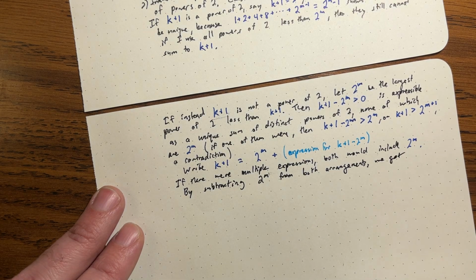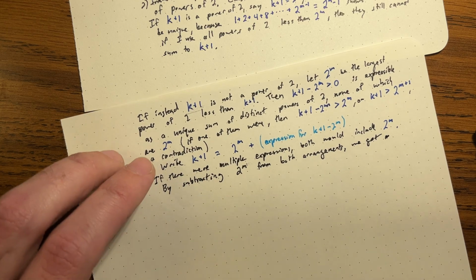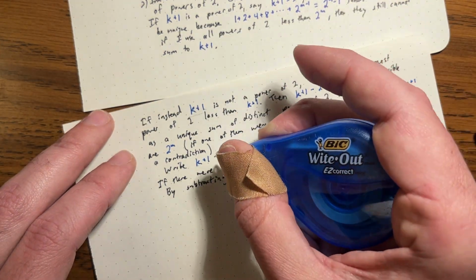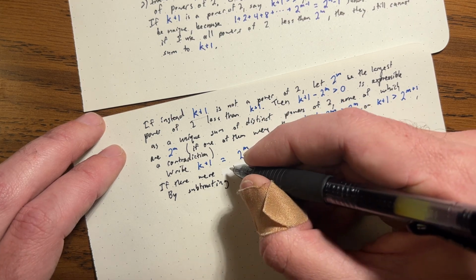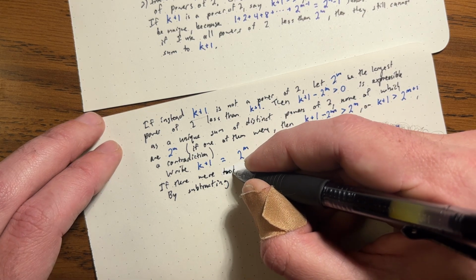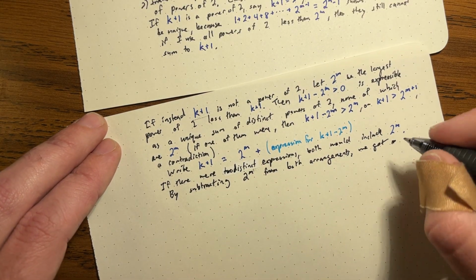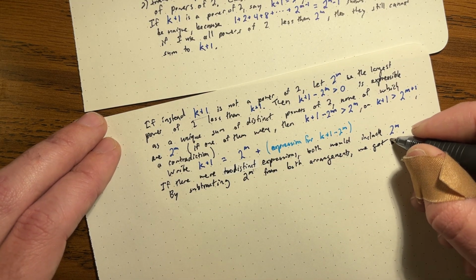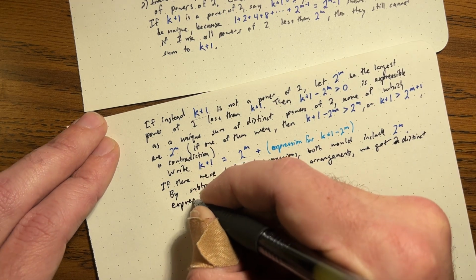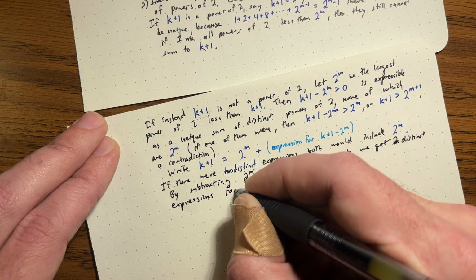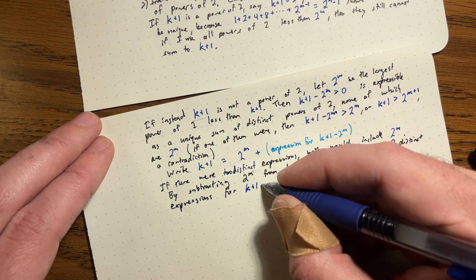So let's just say if there are 2, to make it simple. There might be more, but just pick 2 of them. If there are 2 distinct expressions, both will include that, subtract that, and we get 2 distinct expressions for that number, the one that we used in our inductive hypothesis.